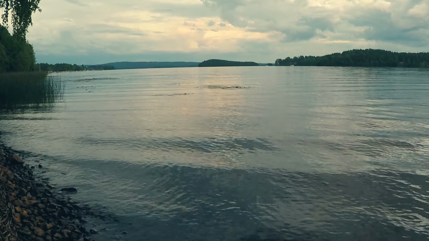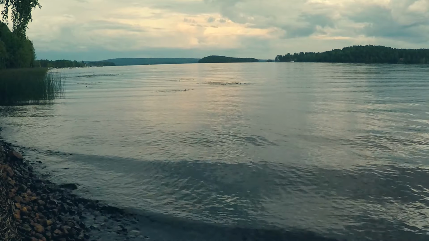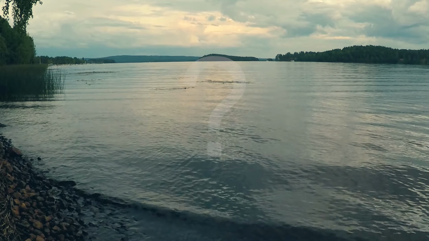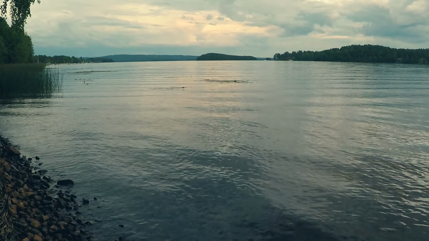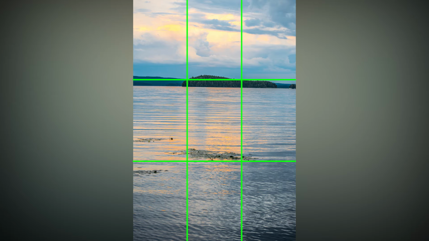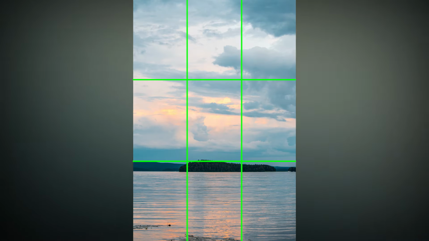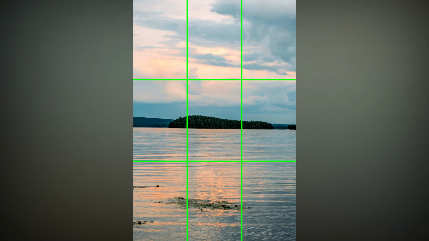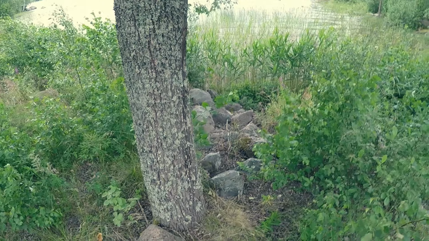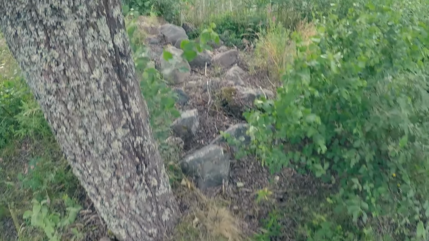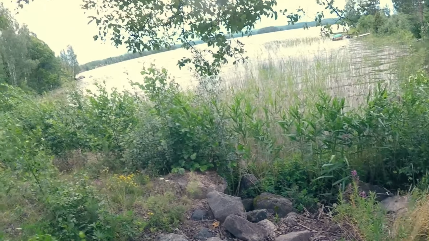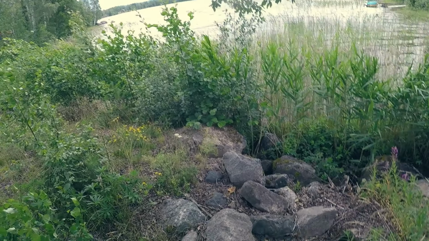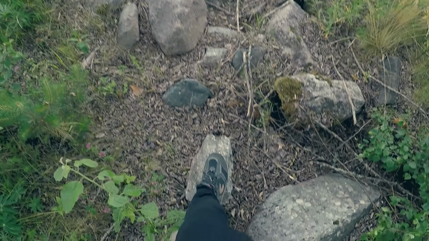Now you might think, but what if I want both the sky and the water to draw attention? Shouldn't I put the horizon in the middle then? Well, my suggestion is to take 3 photos. One with the horizon on the upper line, one with it on the bottom line, and one with the horizon in the middle. It's up to you to decide what you like. These are only guidelines, not strict rules. Putting the horizon in the middle can work, and I do it sometimes too. If you want to capture a reflection in the water, it can be very suitable to put it in the middle. Now let's move on.